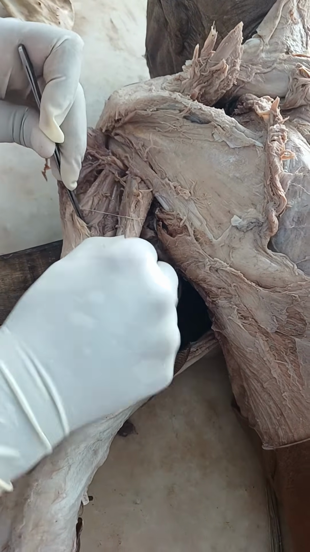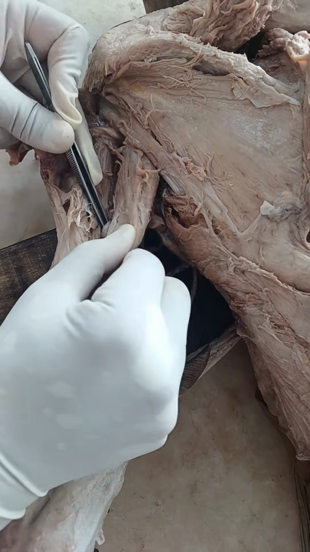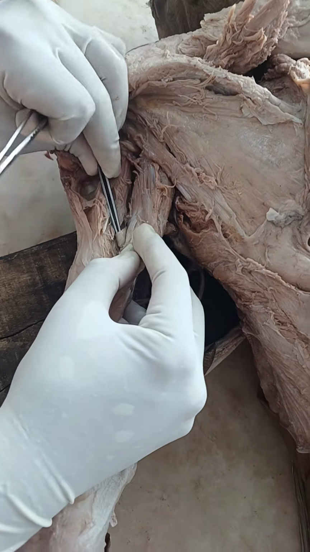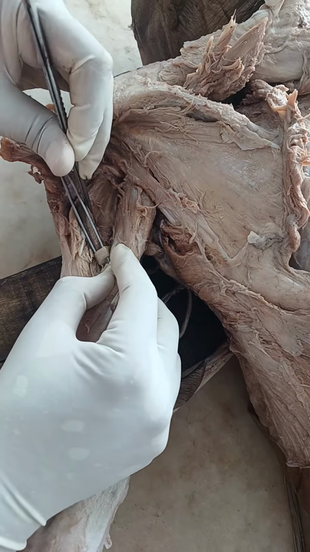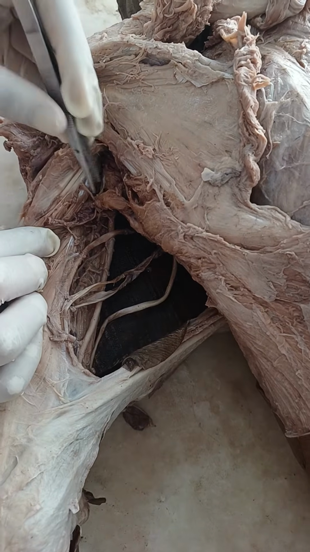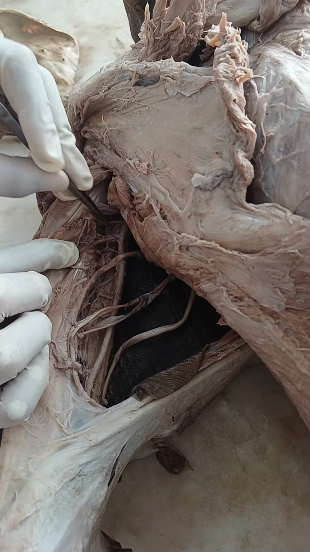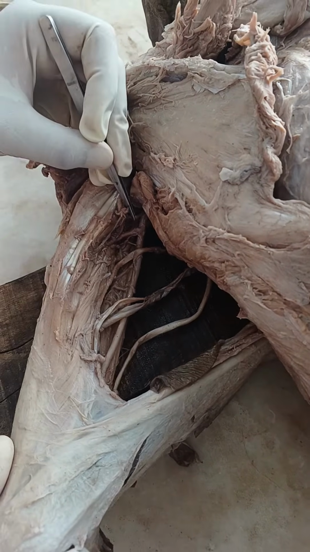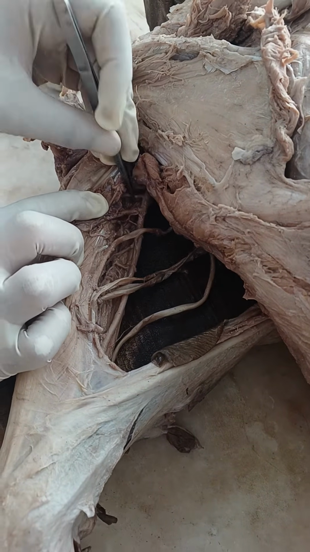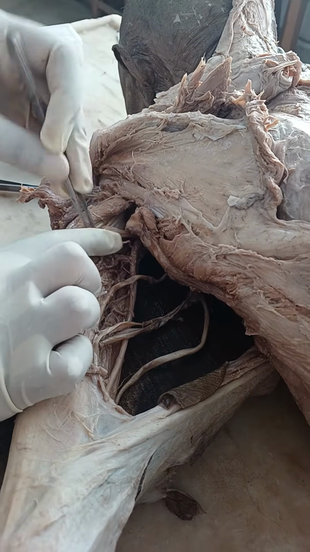And the lower one, here you can see, is the lower triangular space, which contains one nerve, the radial nerve, and along with it the profunda brachii artery. I will show you from the front side. Here you can see this is the radial nerve which enters, and this is the profunda brachii artery. This is the brachial artery, and the first branch of the brachial artery is the profunda brachii artery, which enters into the lower triangular space.